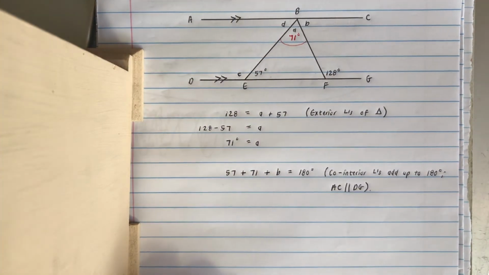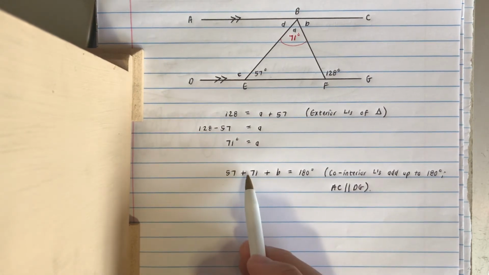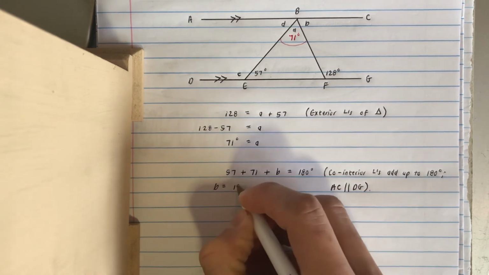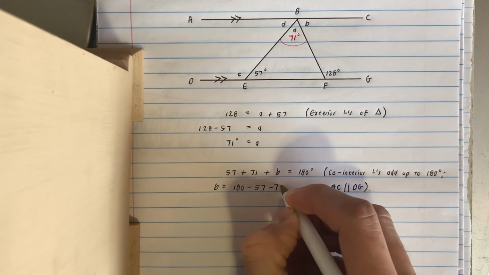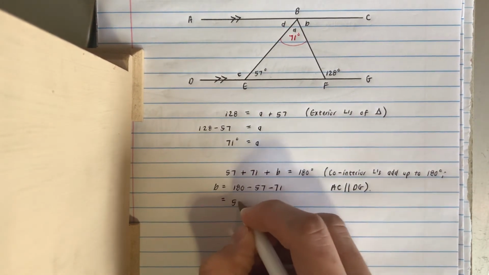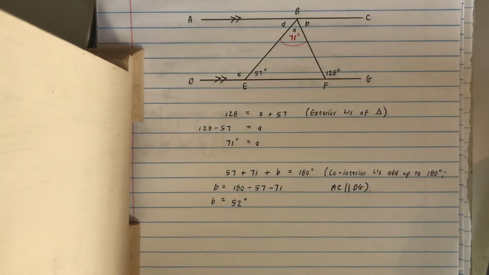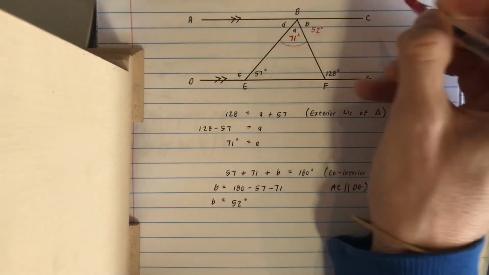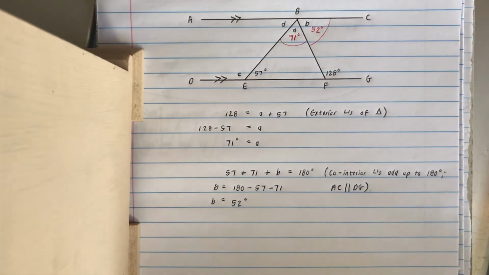Okay. Right, so to get B, we'll take the 57 and the 71 to that side, becomes negative. So B will be equal to 180 minus 57 minus 71, and that will result in 52 degrees. So B is 52 degrees. We can just write it there, 52 degrees. Okay, then we move on to C.